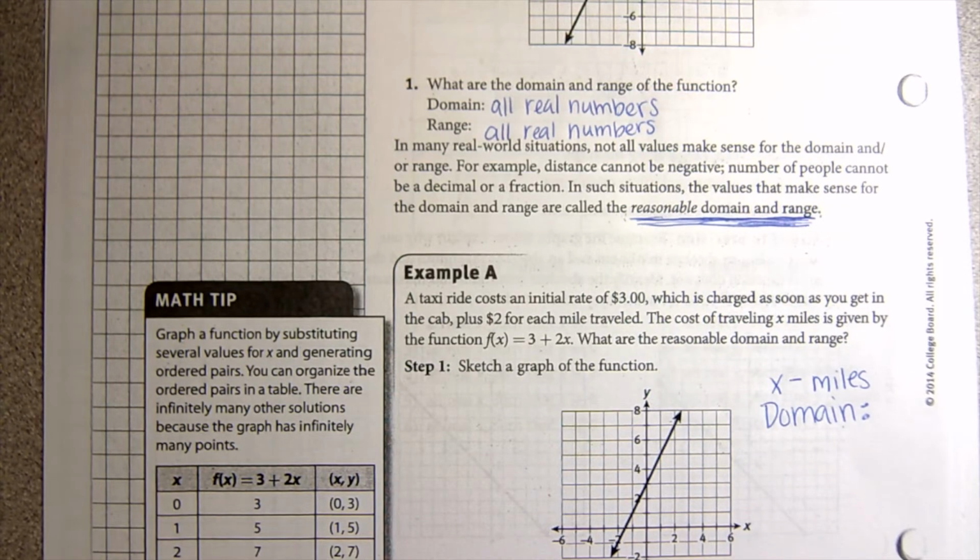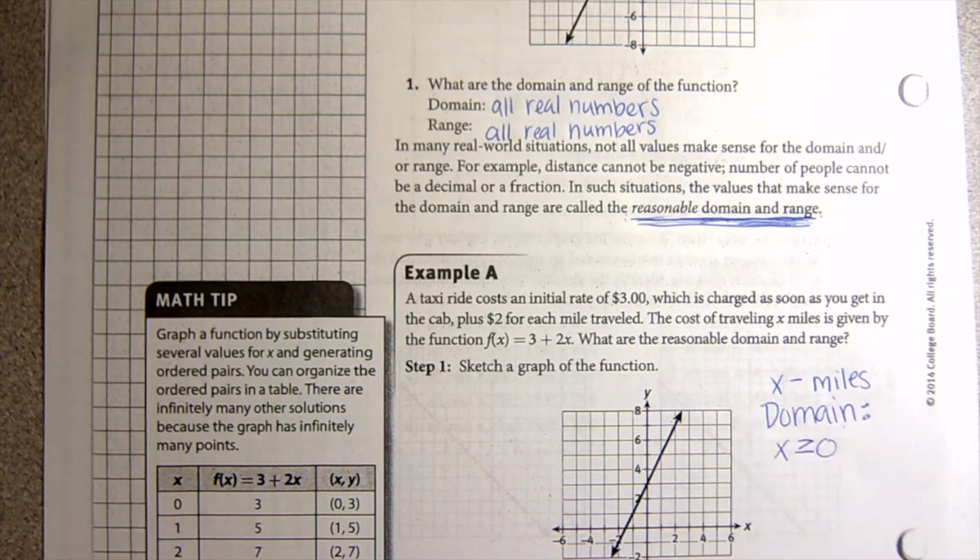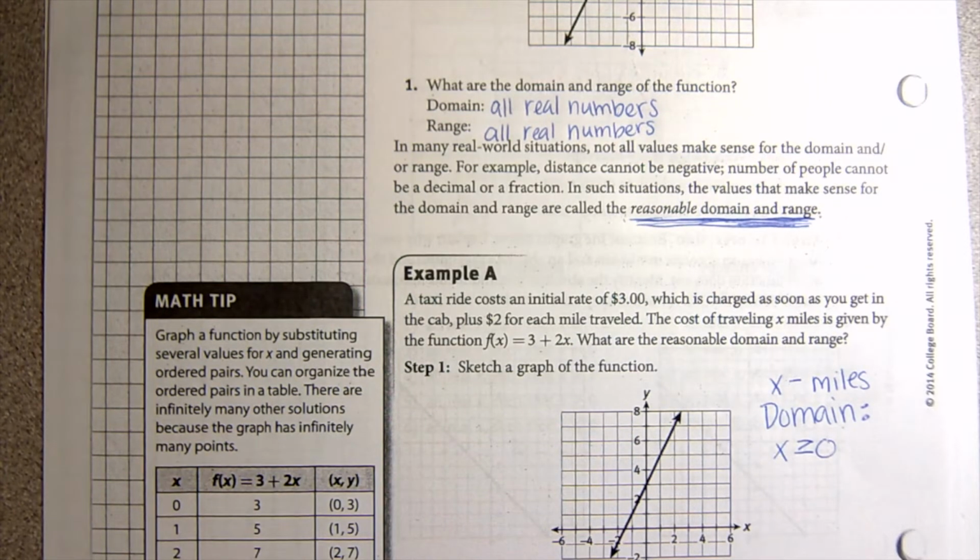So let's think about miles. Can miles be negative? No. Can they be 0? Yes. Can you have a fraction or a decimal of a mile? Yes. So it can be anything except negative numbers. We need to write that as an inequality. How can I write that as an inequality? X is greater than or equal to 0. Good. That includes all of the positive numbers, including decimals and fractions. That is the domain.